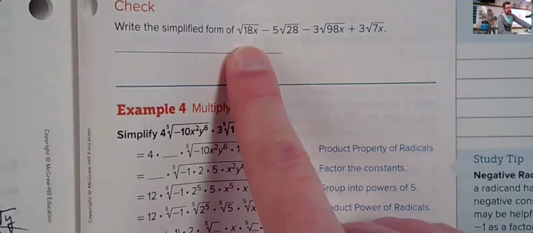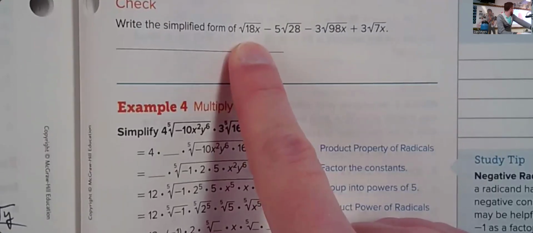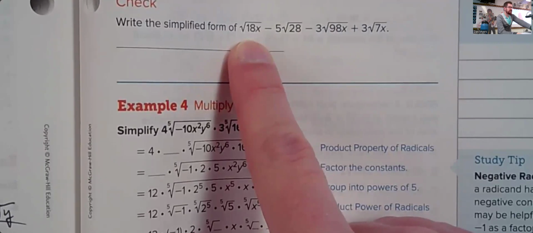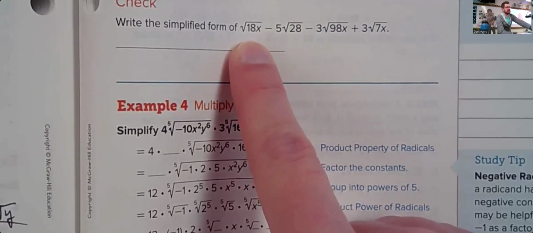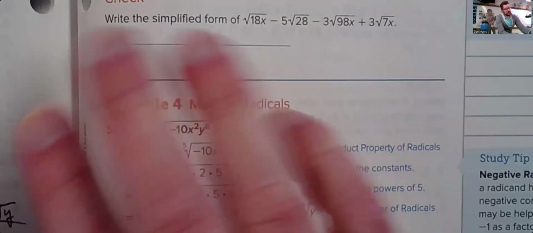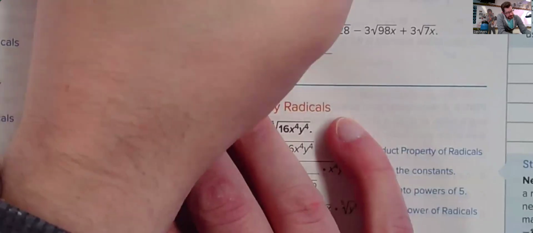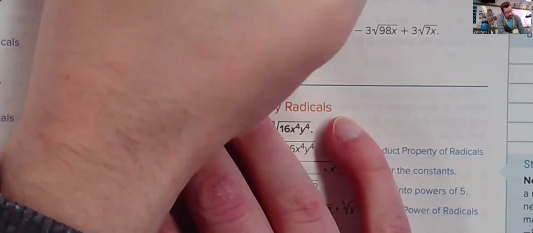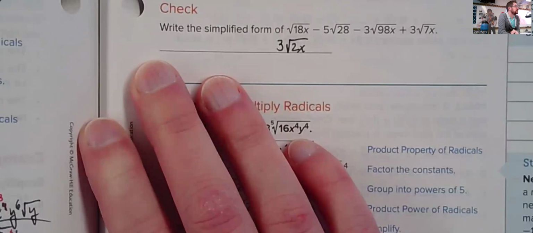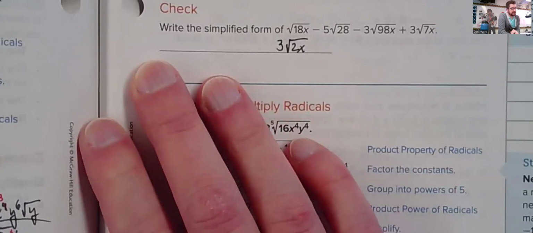Because the square root of 18 factors to the square root of 9 times what equals 18? 2. So that'd be the square root of 9 times the square root of 2. What is the square root of 9? 3. So we could just go ahead and write 3 root 2x. That's what the square root of 18x turns into.